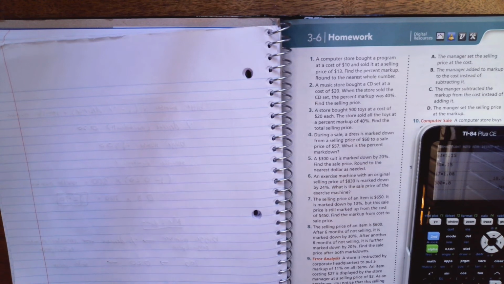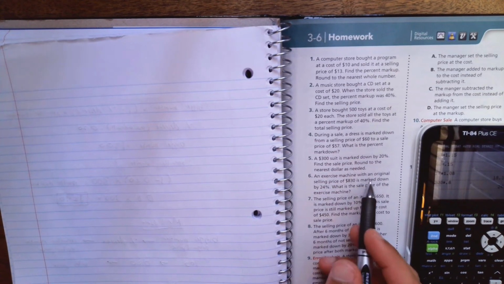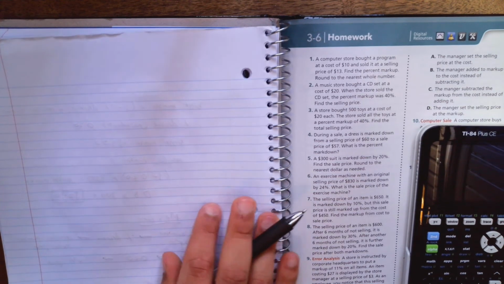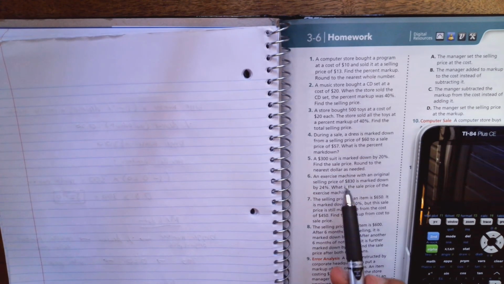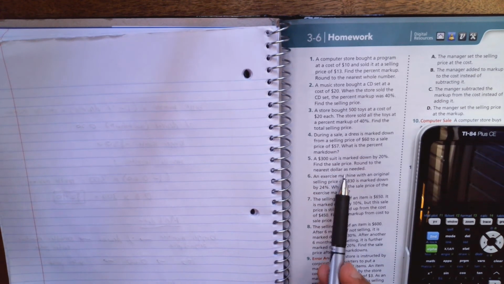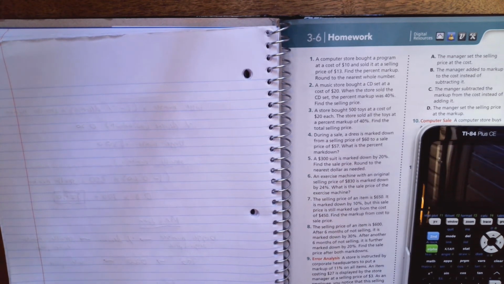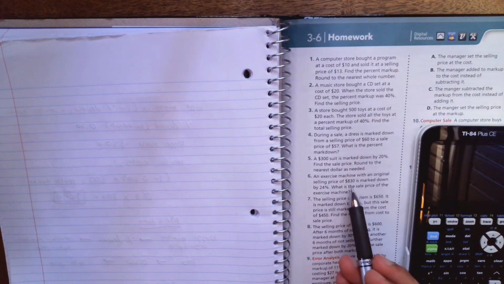Okay, let's practice another markdown problem. So, let's say an exercise machine with an original selling price of $830 is marked down by 24%. What is the sale price of the exercise machine? Okay. In this problem, are we talking about a markup or a markdown? And why are we talking about a markdown?